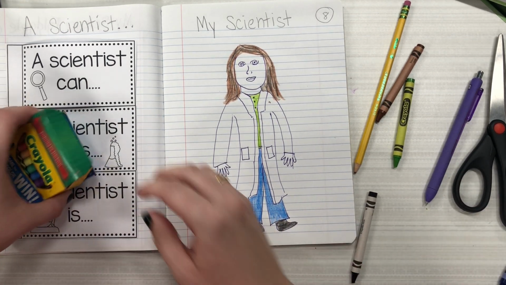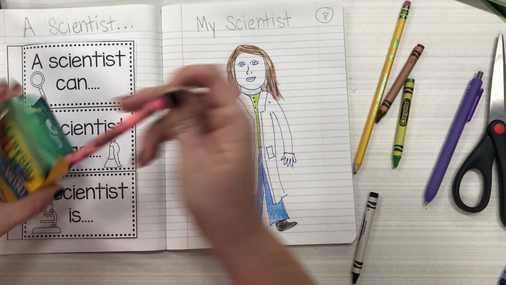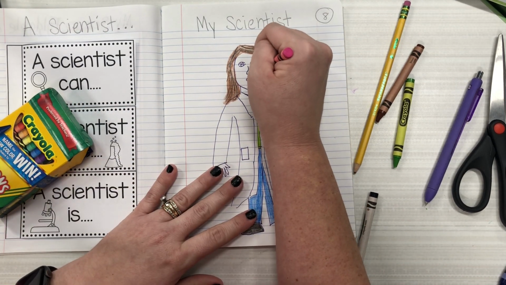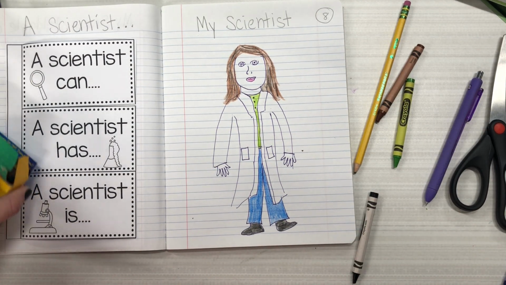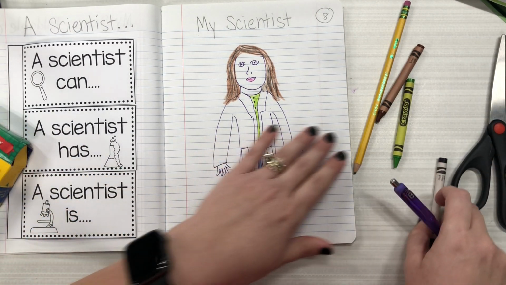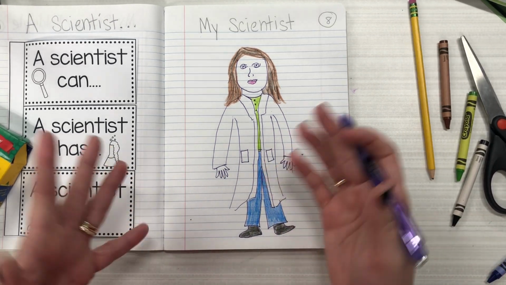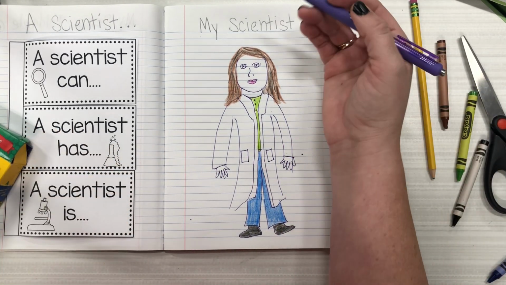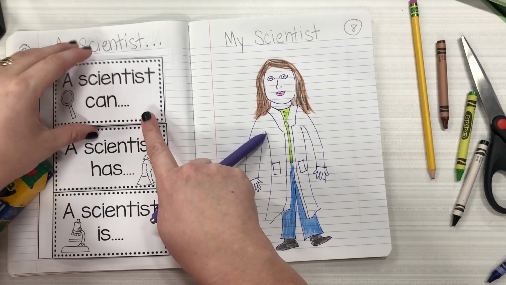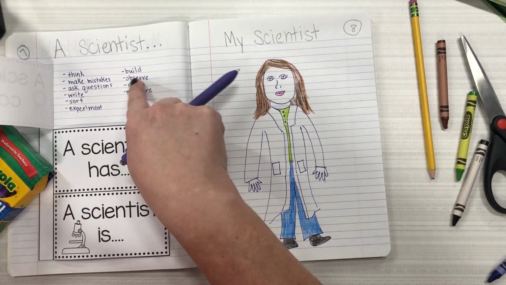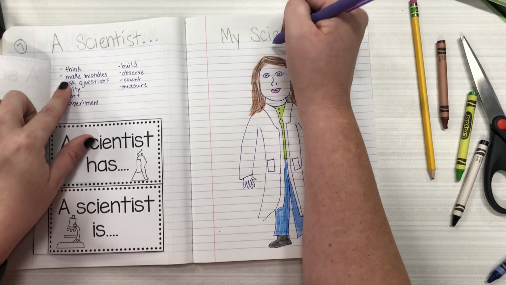Once you're done, you might want to then write your words in color. You can write your words in a pencil. I'm going to use my pen just so you can see a little bit better, but this is when you can use more color, so you can definitely do that. So we're going to write the words that were in our left side in the A Scientist Can. So I'm going to write those around my picture.